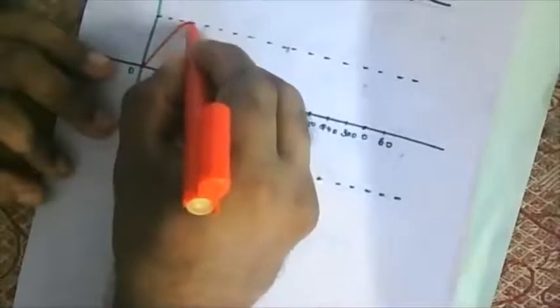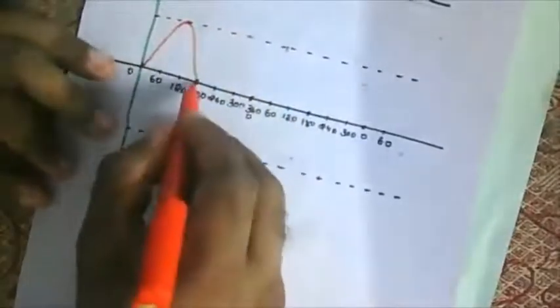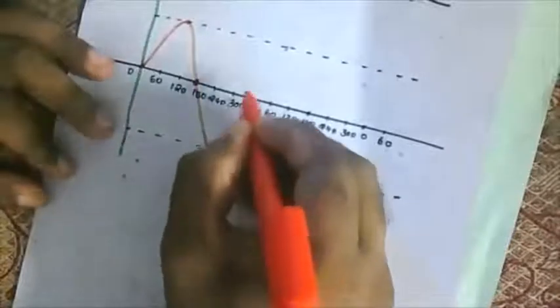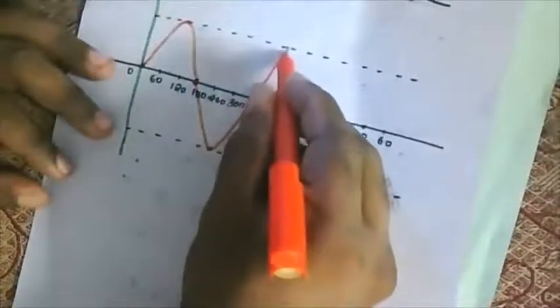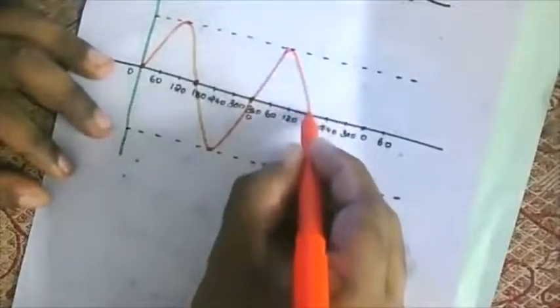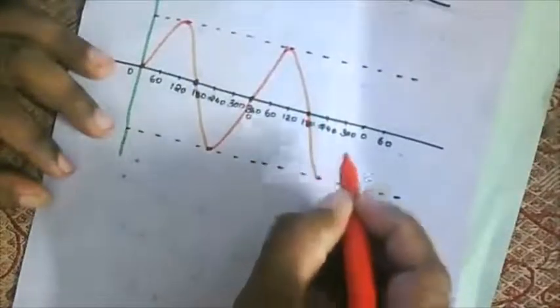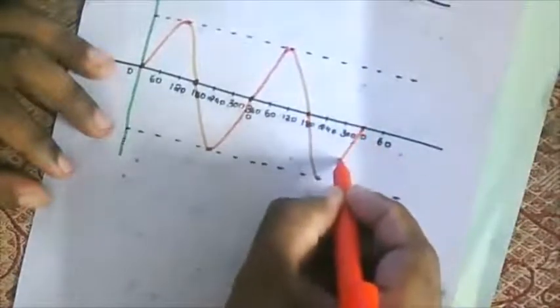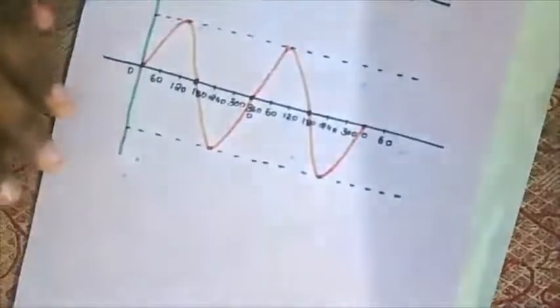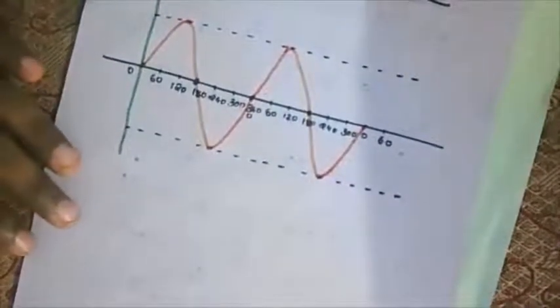So I'm going to draw my sine wave. So I have represented my R.